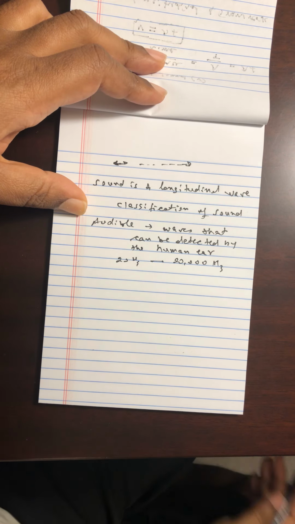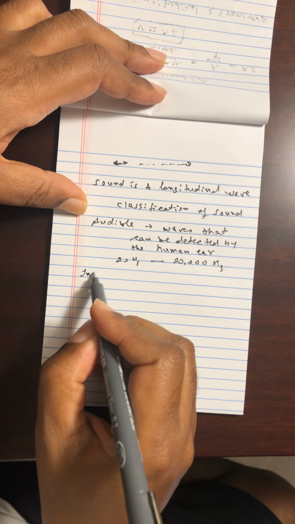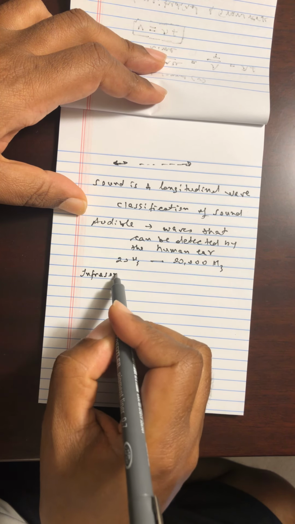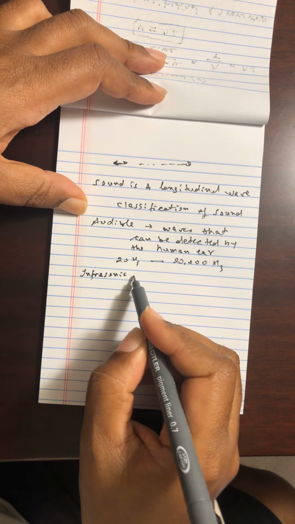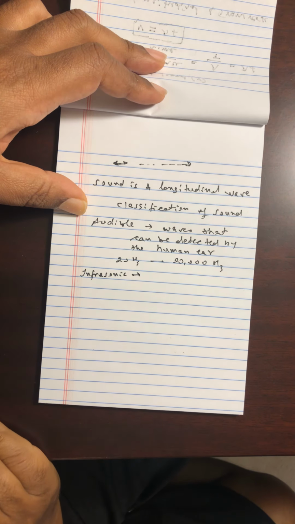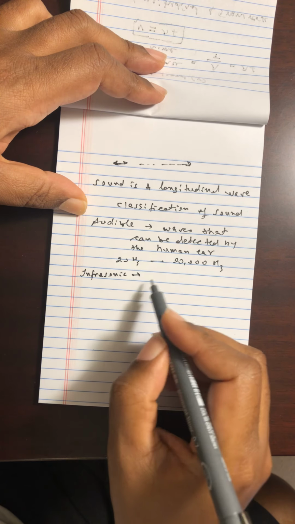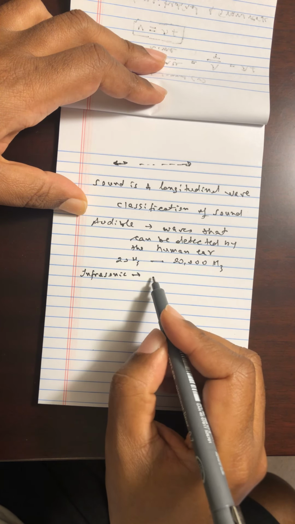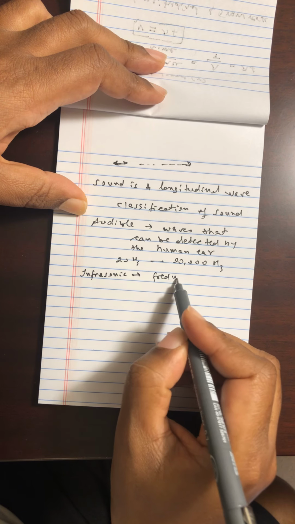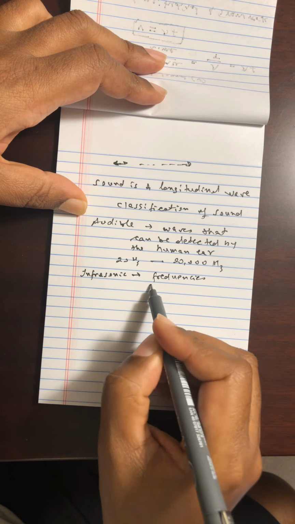And then we have the infrasonic sound waves. Those are sound waves whose frequency is below 20 Hz.